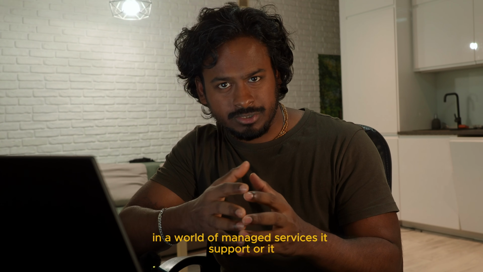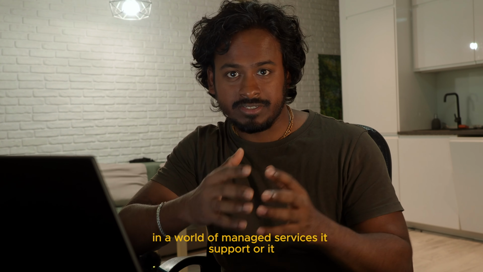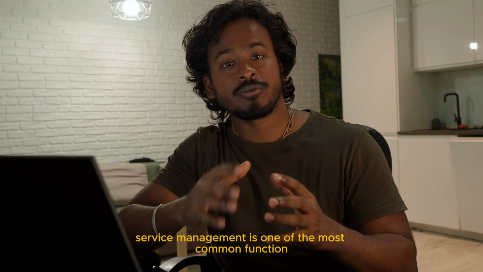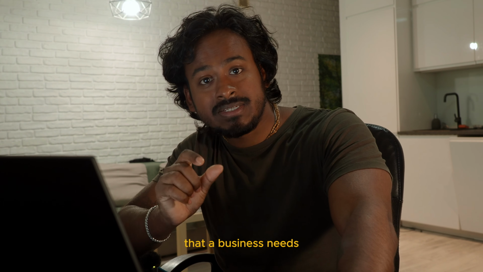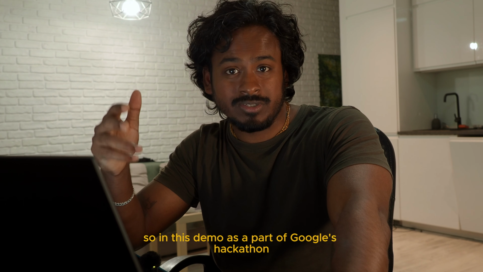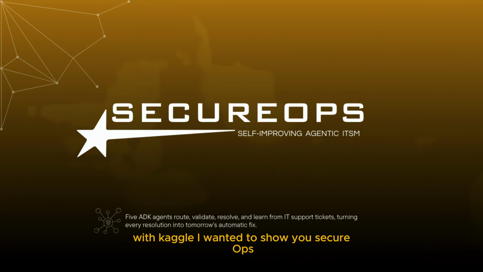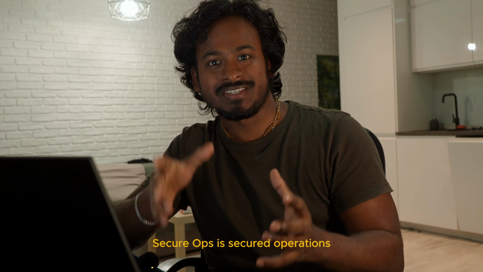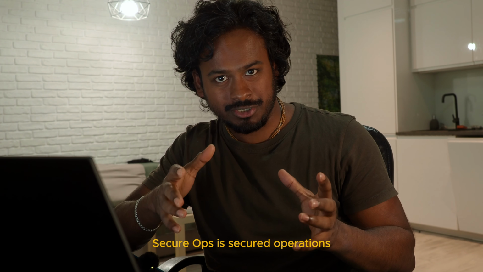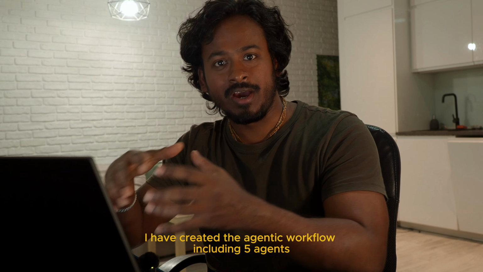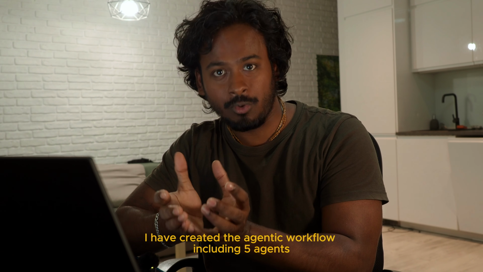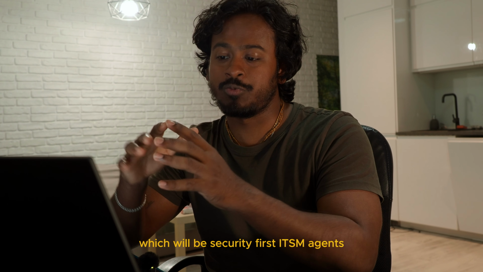In a world of managed services, IT support or IT service management is one of the most common functions that a business needs. So in this demo, as a part of Google's hackathon with Kaggle, I wanted to show you SecureOps. What is SecureOps? Why are we talking about it? SecureOps is secured operations. So in terms of ITSM, I have created an agentic workflow, including 5 agents, which will be security-first ITSM agents.